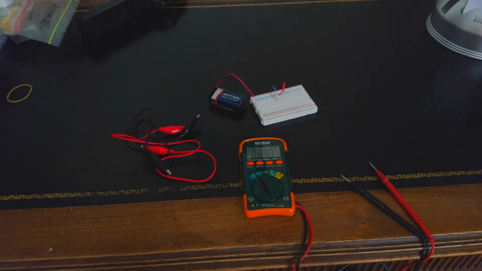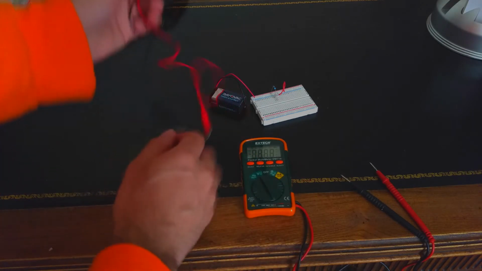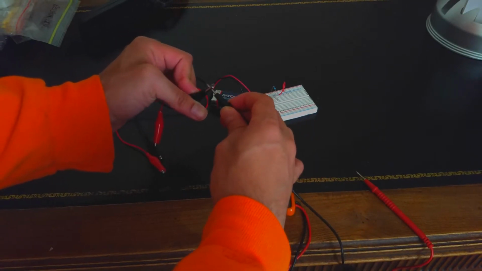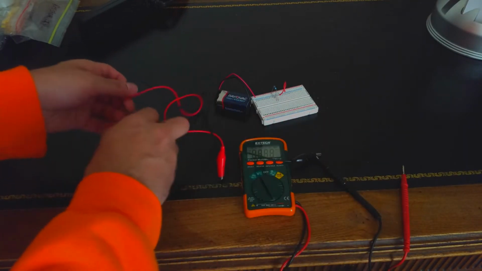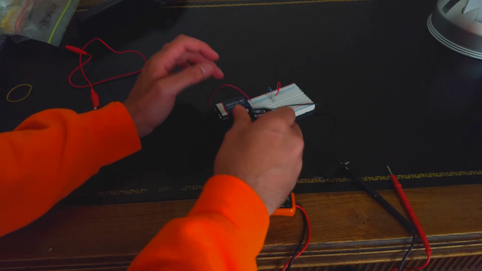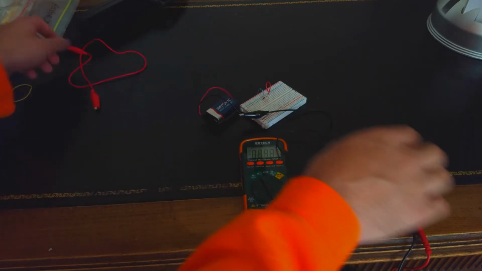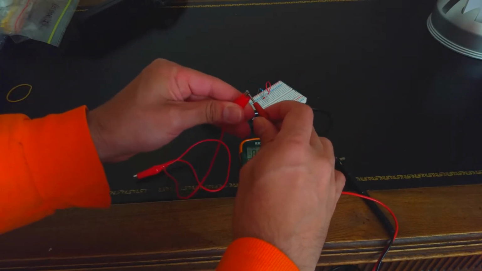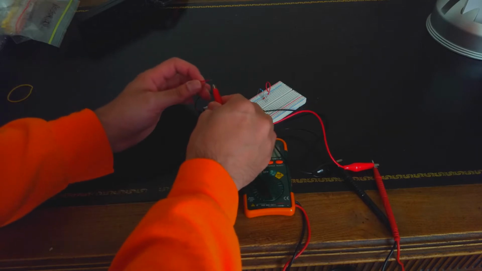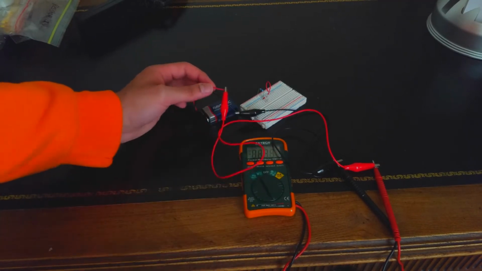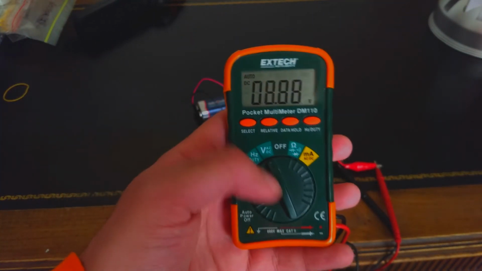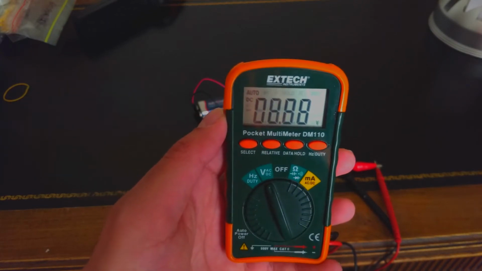So let's connect all of these to its respective wire. And as you see here, it actually measured 8.88.